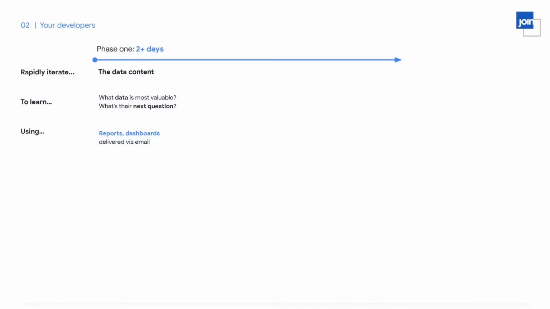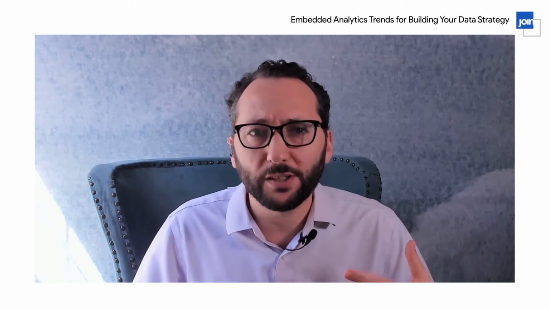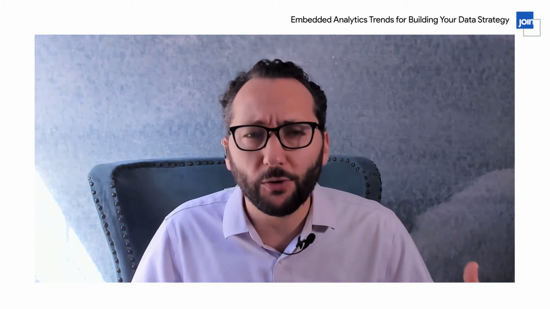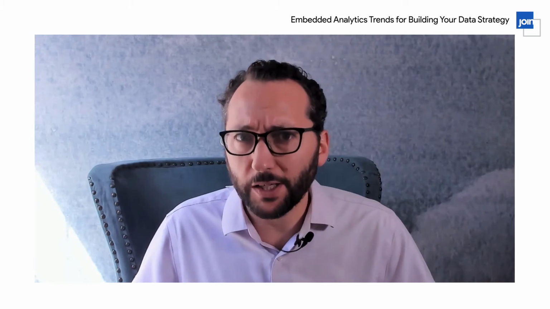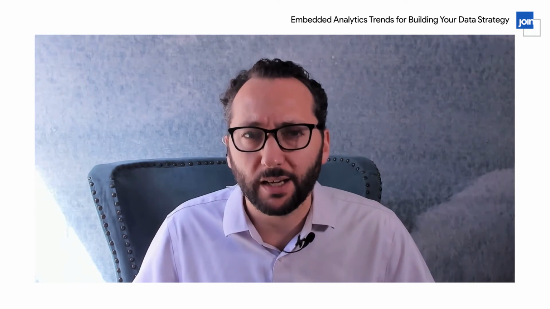We think about sort of rapid iteration where that first phase is all about helping people understand which of the data that you have access to, because you're not going to embed all of your data for your customers or partners or suppliers, but which of that data is going to be the most valuable. And helping understand what are your users' next question, right? If you put a chart in front of somebody that shows, hey, sales were down a lot last Thursday, their next question is going to be pretty obvious, right? It's, well, why were sales down last Thursday?